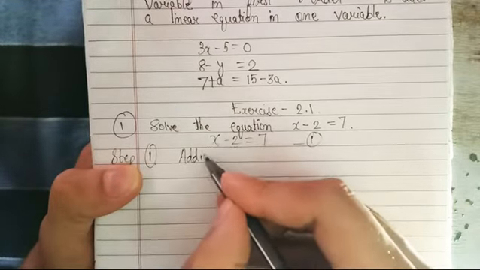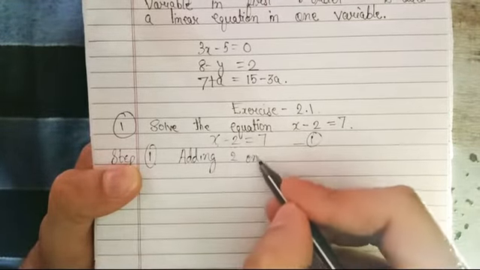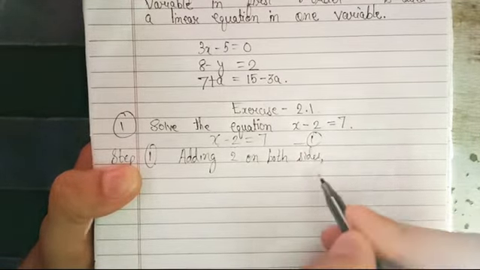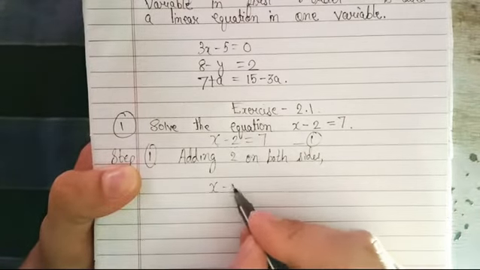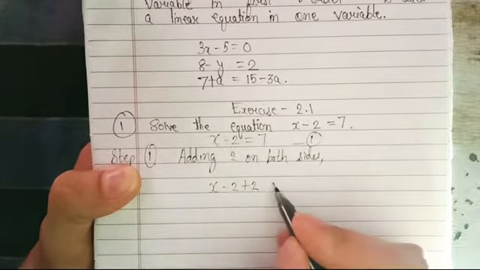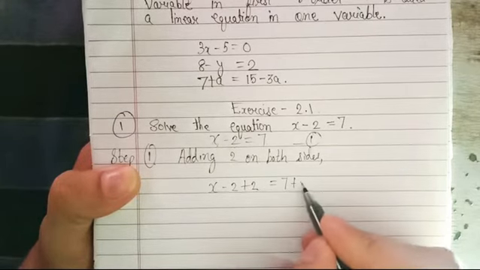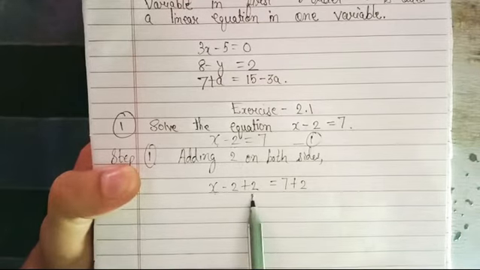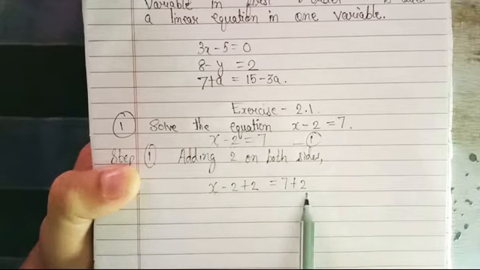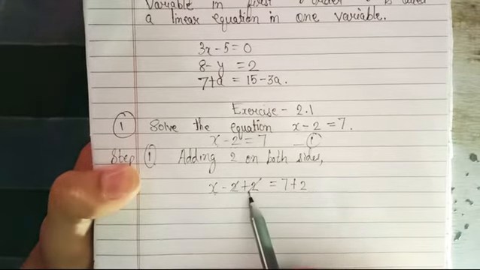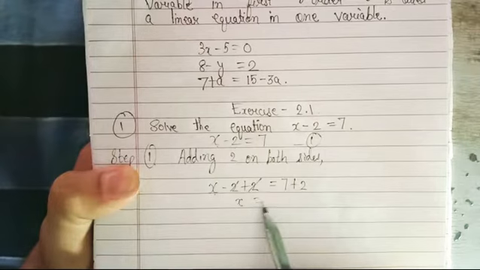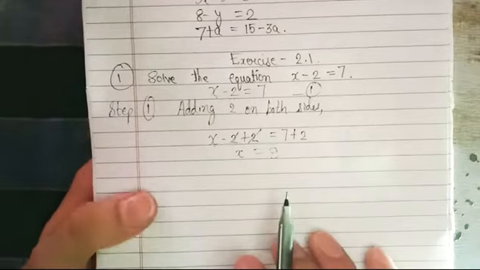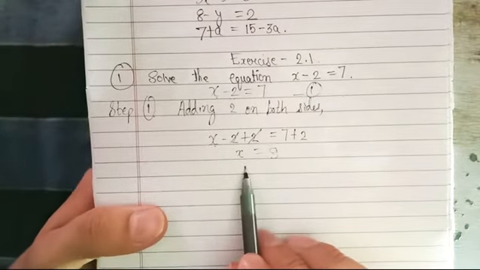So adding 2 on both sides, x minus 2 plus 2 is equal to 7 plus 2. The minus 2 and plus 2 will cancel out, only x will remain, and 7 plus 2 is 9. So the value of x is 9, and that is our solution.